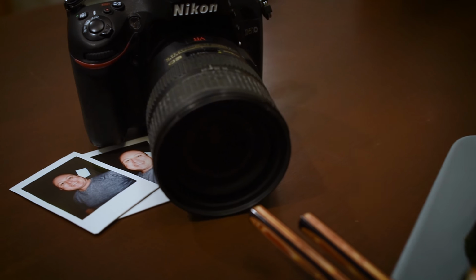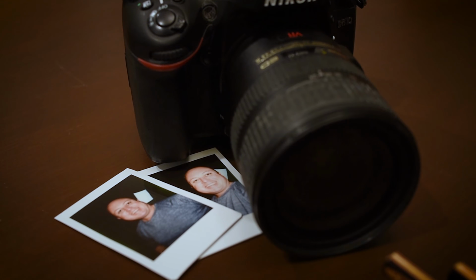Man, I hope this lens doesn't make me look fat. There's only one thing that we love more than eating food with chopsticks, and that's photography.